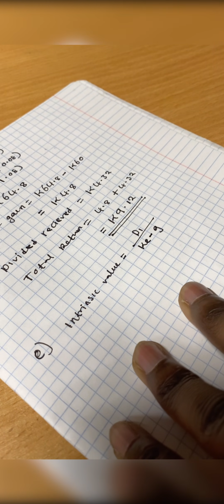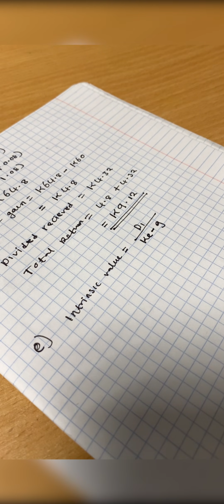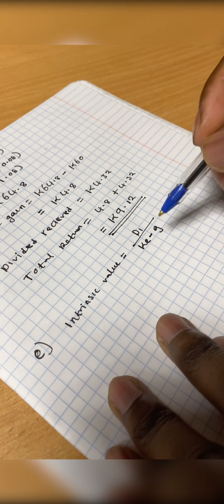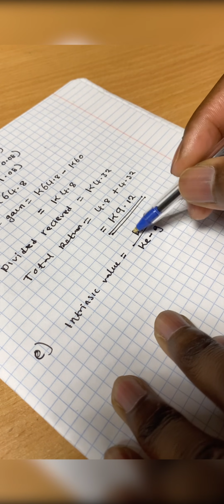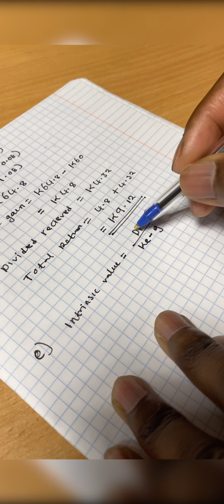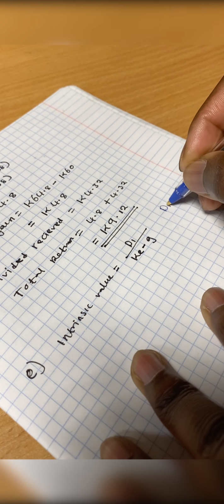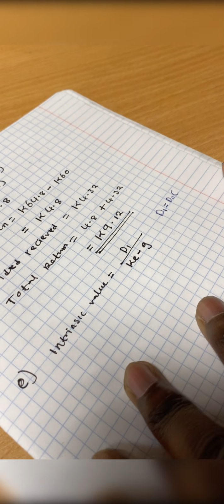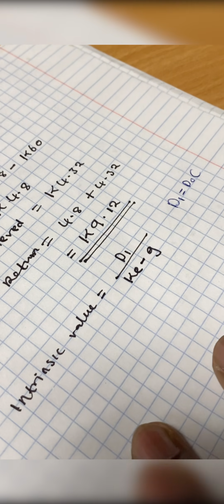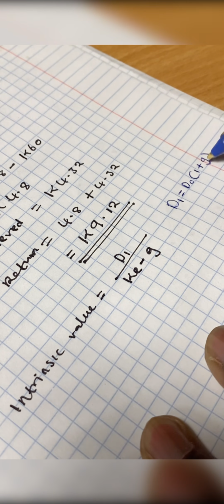Now in this question we have been told that the growth rate is increasing from 8 to 10%. So we have a new G, meaning the expected dividend is also going to be affected. So how can we find our new D1? D1 is given by the current dividend times 1 plus the growth rate.